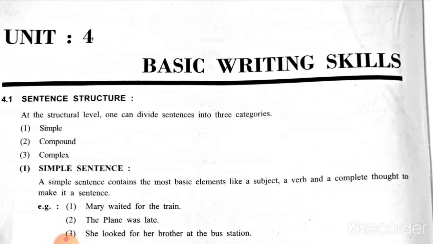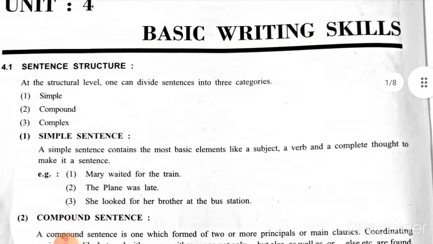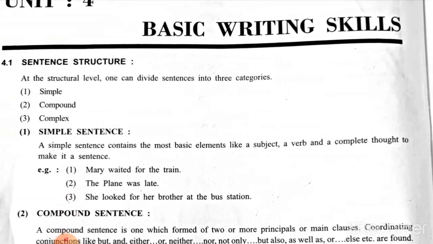First is simple, which defines how simple sentences are made. Then compound sentences, how they are made, and then complex sentences. Because in complex sentences we often make mistakes, so we have to learn from this.